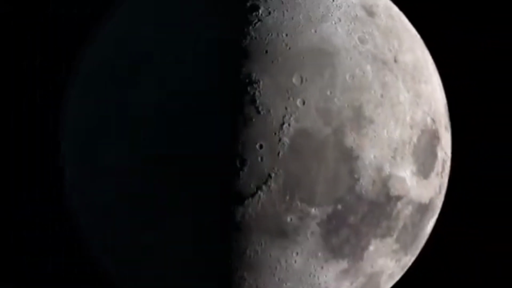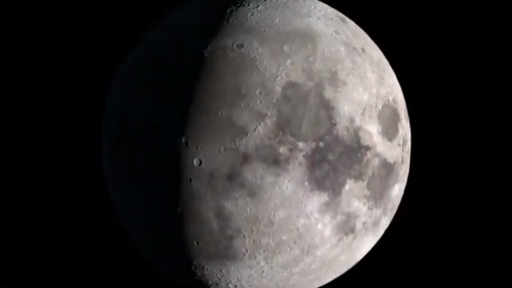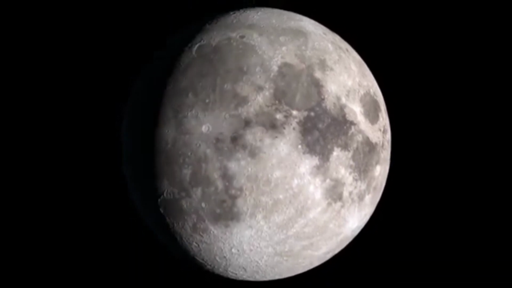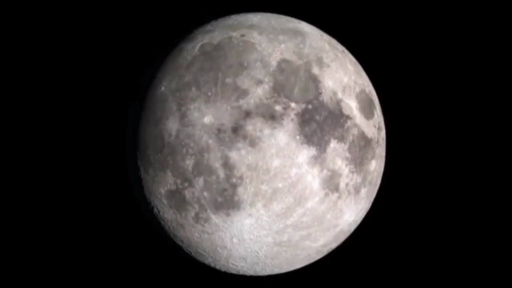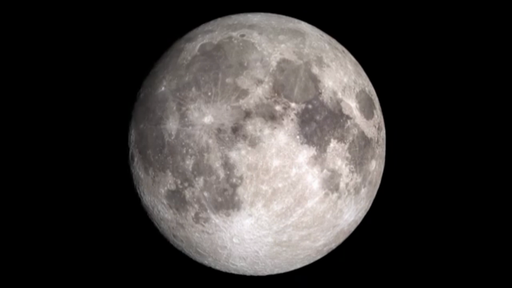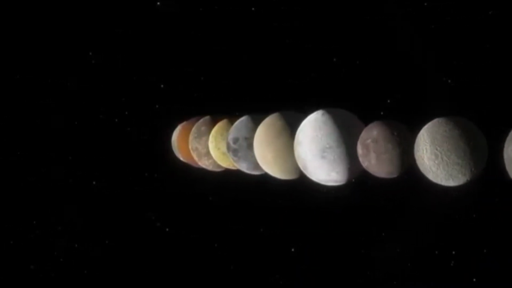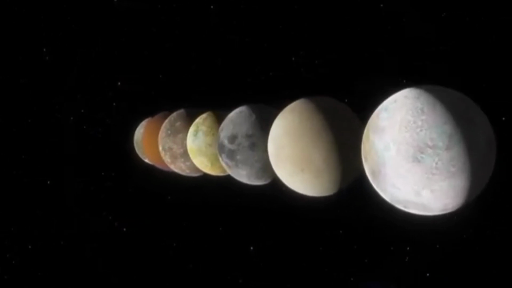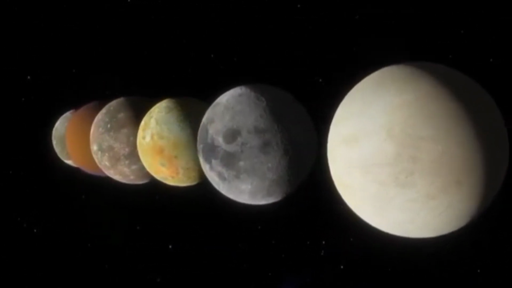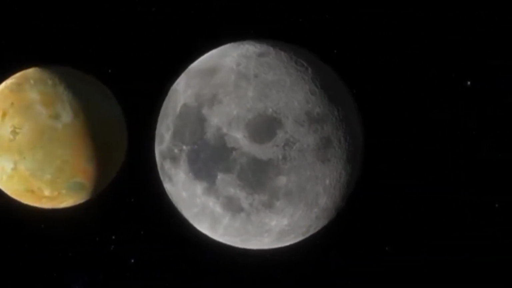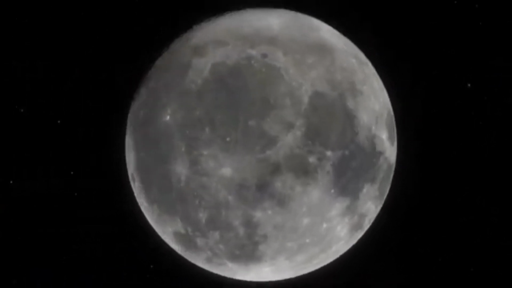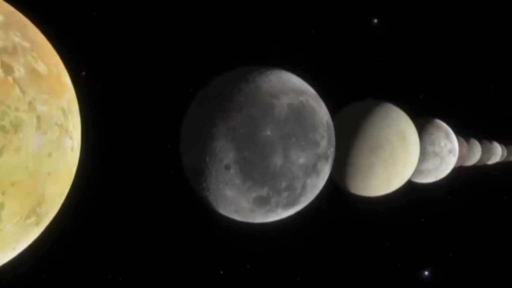The Moon, the closest celestial body to our planet and its sole natural satellite. Since the dawn of human civilization, it has been one of the most significant objects in the sky, alongside the Sun. The Moon is the fifth largest satellite in the solar system and the largest compared to the planet it orbits. It exceeds the size of all the dwarf planets in our system, and its mass is equivalent to that of a small planet.